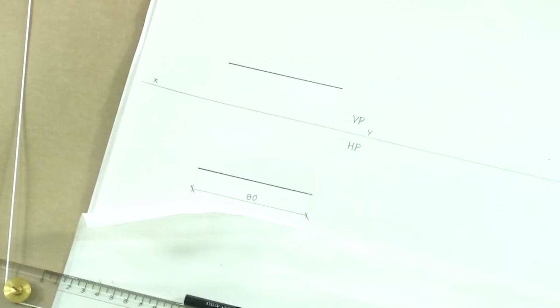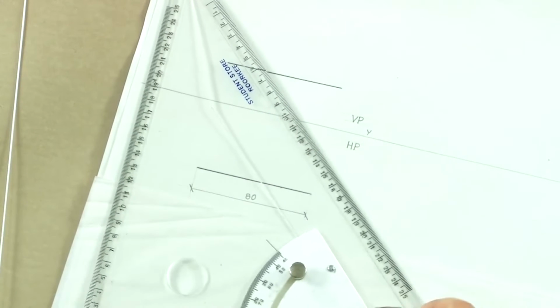80 here. The other thing that we have to mention here is the distance of line from VP and HP, which is seen here.